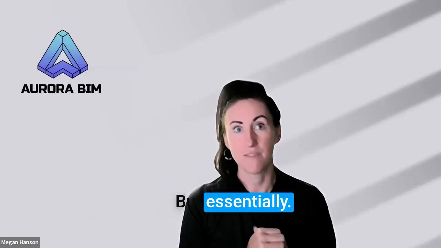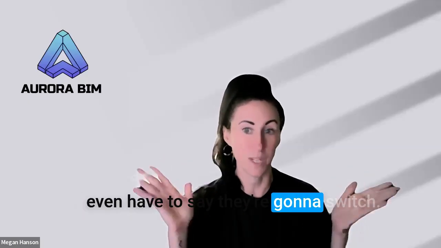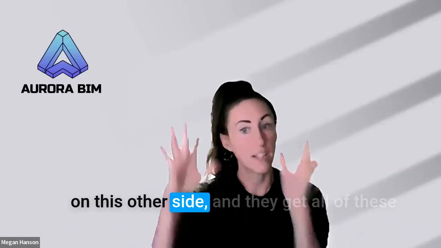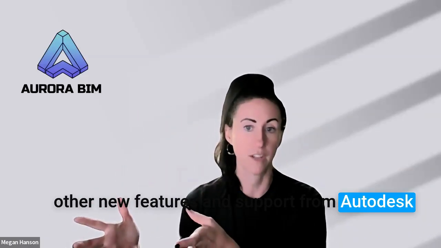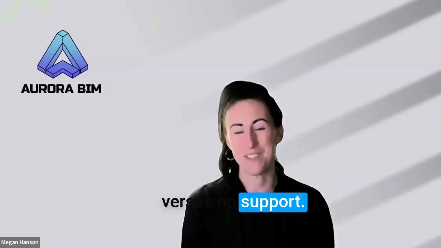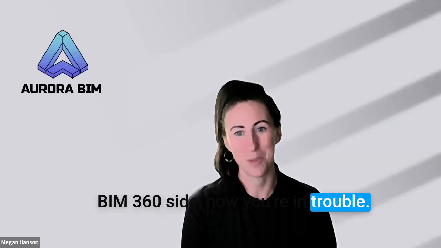Essentially, they made it easy for people to not even have to say they're going to switch. They just need to start creating new projects on this other side, and they get all of these other new features and support from Autodesk, versus no support. If something goes wrong on the BIM 360 side now, you're in trouble.